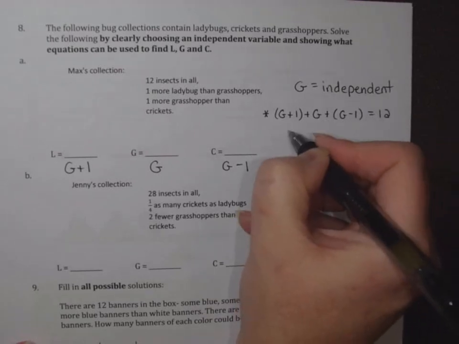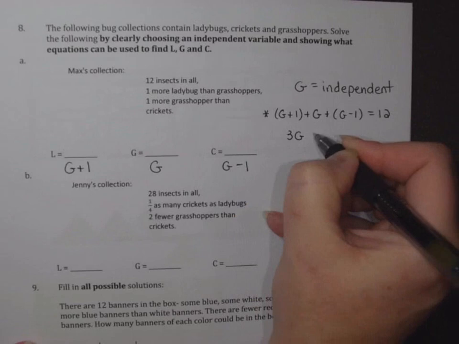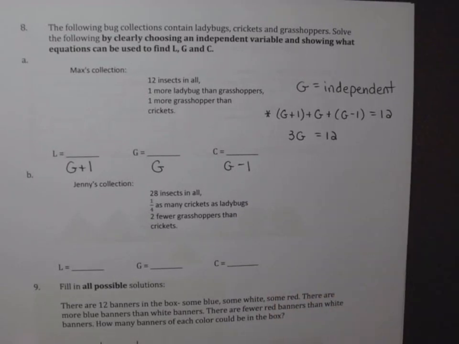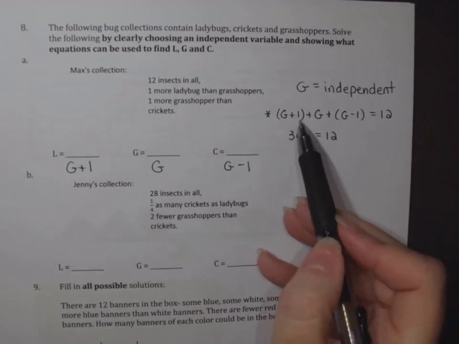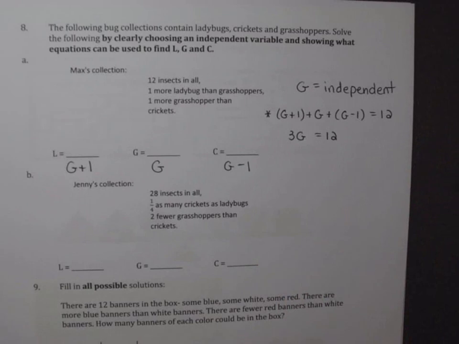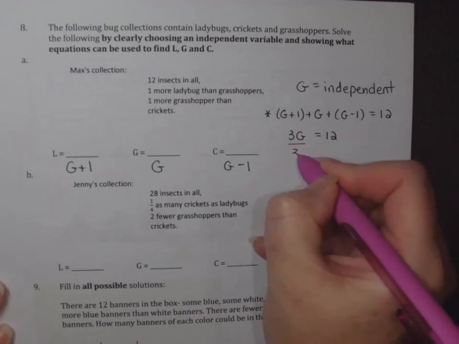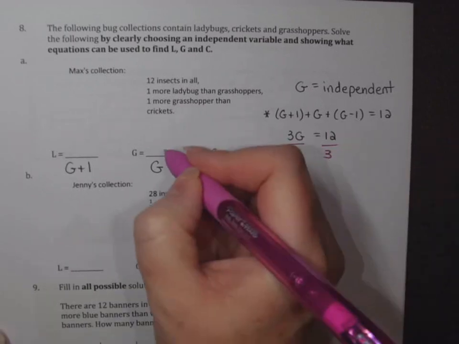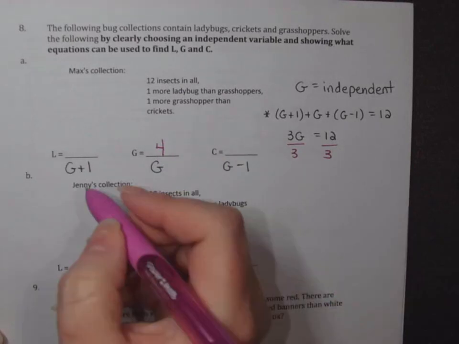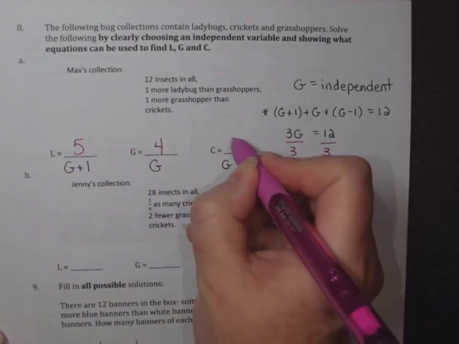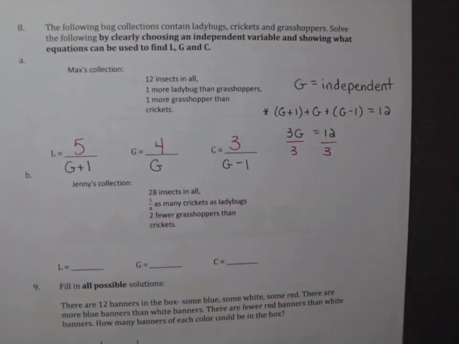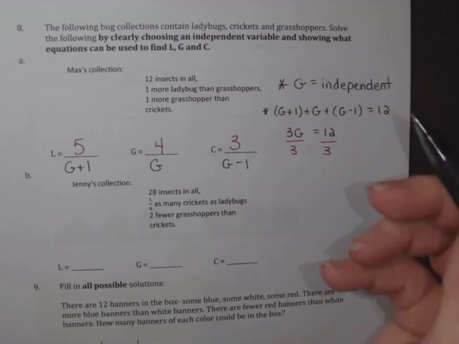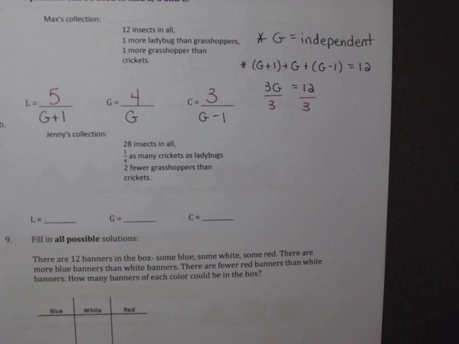So you can go ahead and simplify, and I would want you to. So here we would have 3G equals 12. Okay, but notice that's only because the 1's cancel out. So if you divide by 3, you get 4 here. Okay, 1 more than that would be 5. 1 less than that would be 3, and notice they all add up to 12, so we're good to go. Okay, but make sure you can show these steps.